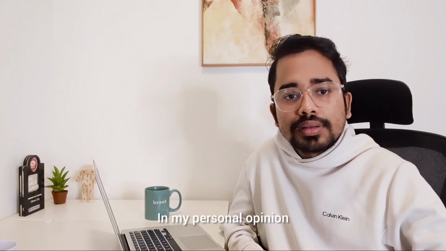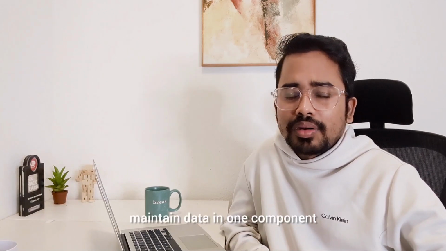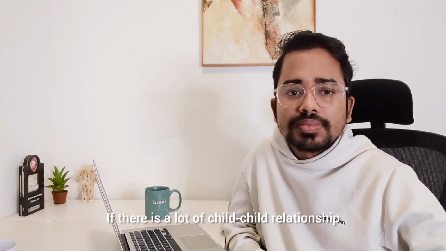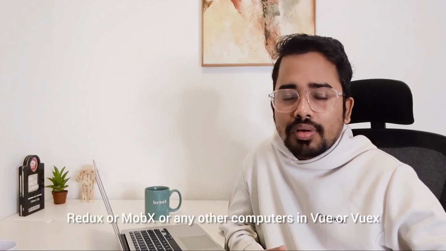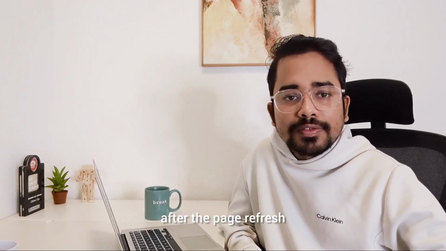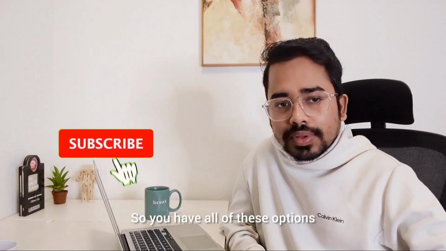In my personal opinion, useState or the local state is something that you can use when you have to maintain data in one component, or if it's just something that is being passed as a prop to a child component. And if there is a lot of child-child relationship, then you can always go ahead with the context or Redux or MobX or any other equivalents in Vue, or Vuex. And then for some data that you want to persist after the page refresh, you can always use local storage to do that. So you have all of these options.